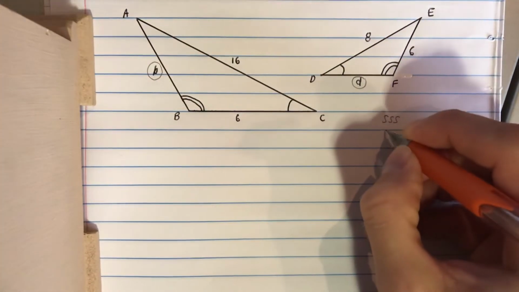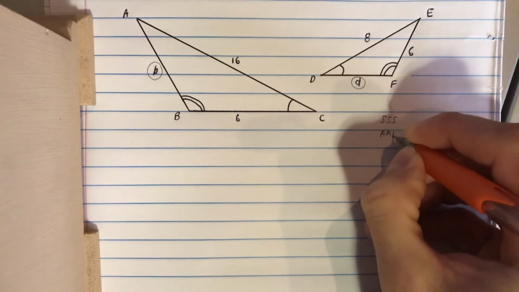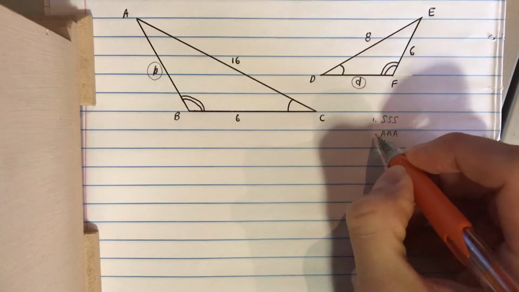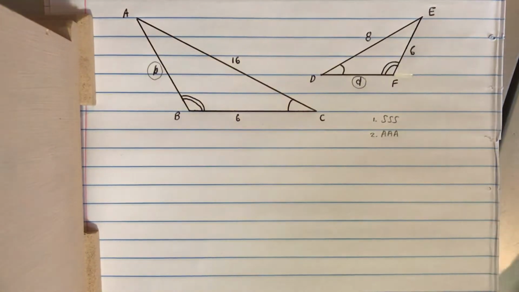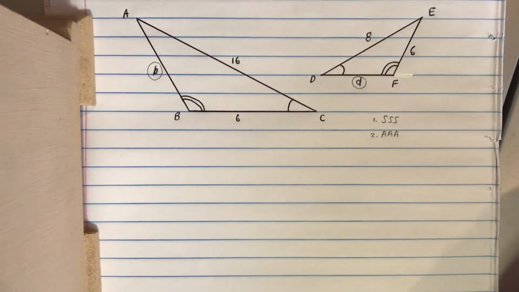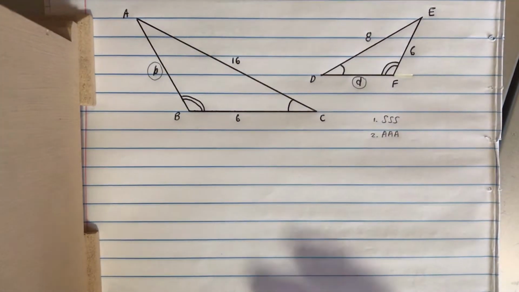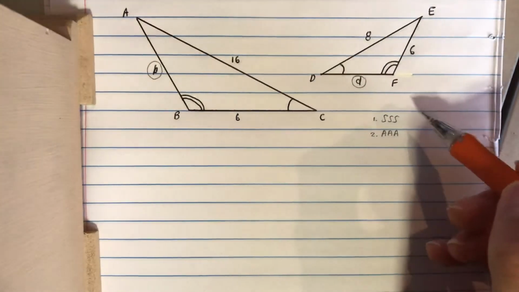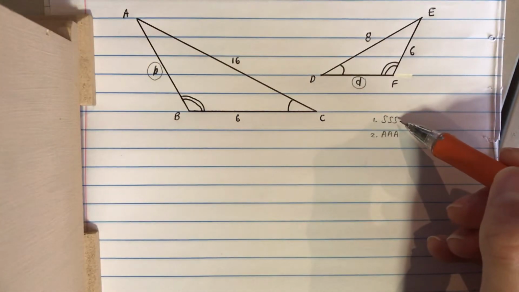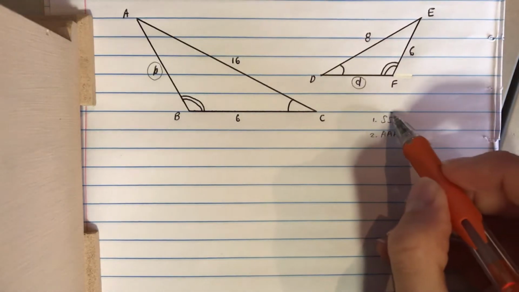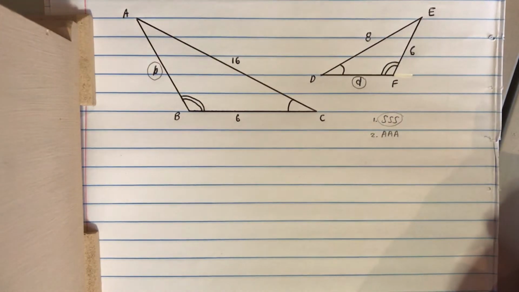Then the other one that we have is AAA. That's the other condition for similarity. So let's say number 1, and number 2 is AAA. So it's angle, angle, angle. It means all the corresponding angles are exactly the same. Okay. So we must now first start to think, which one are we going to use? SSS or AAA?